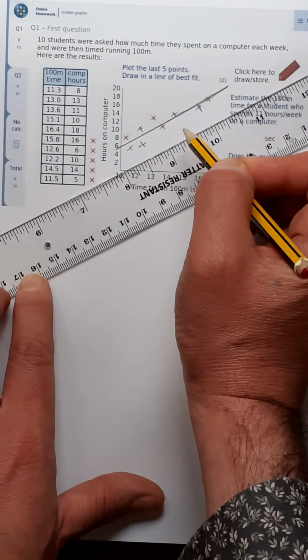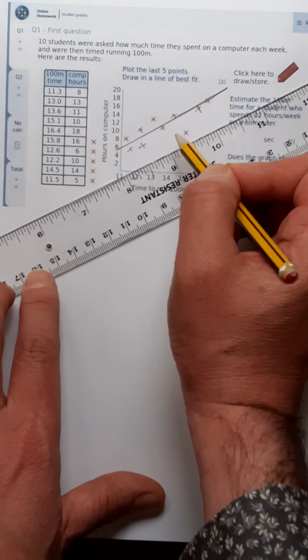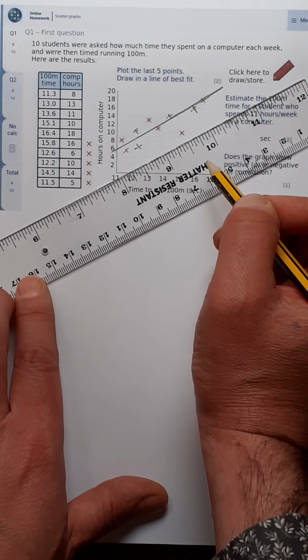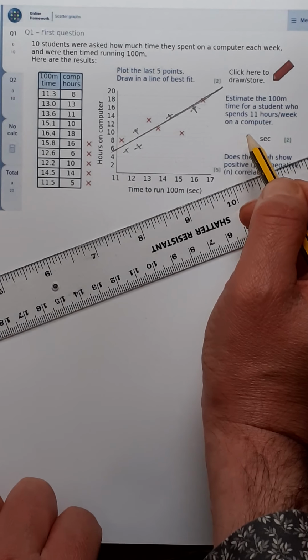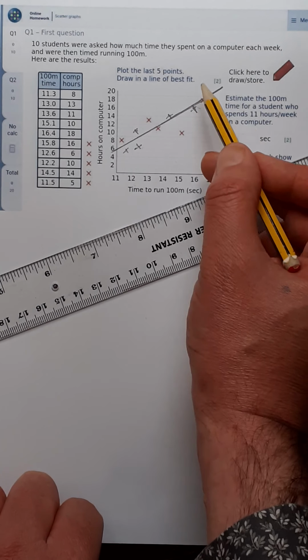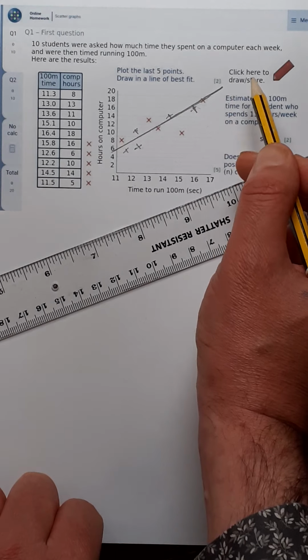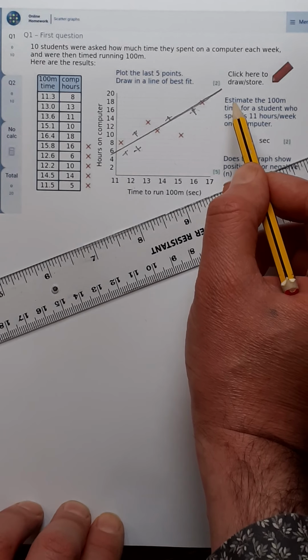Now you'll notice here I'm going roughly through the middle of most of the points, and then you'll need to store your pencil back up there when you finish doing it. Like I said, a little bit tricky to do on the tablet screen, and I couldn't get it to work on the phone. So if you want to leave that question out, that's absolutely fine, and email me to let me know that you couldn't get that to work. But if you've got access to a laptop or a desktop computer, it should be absolutely fine.